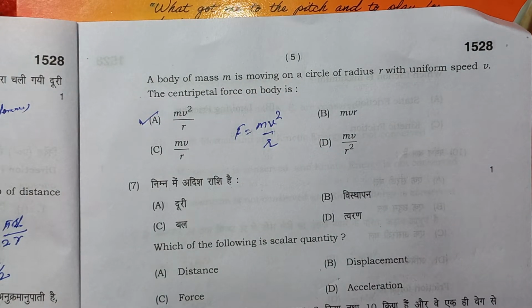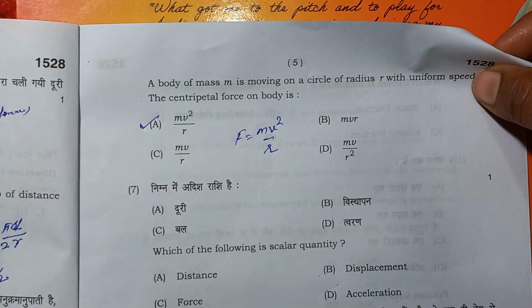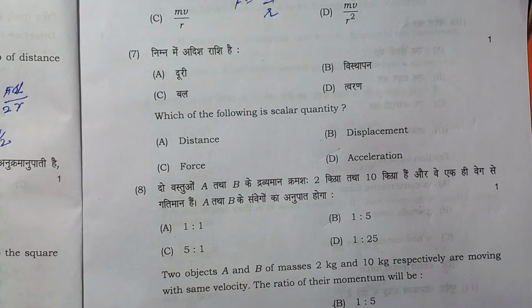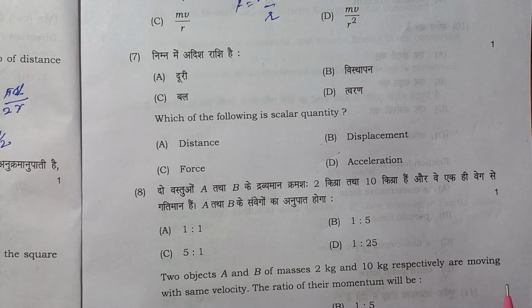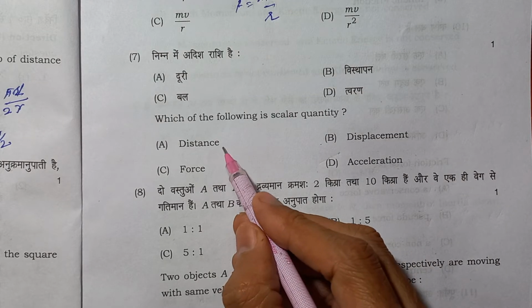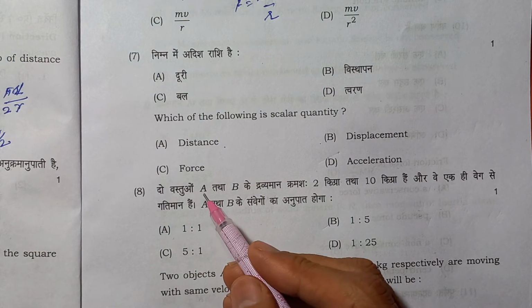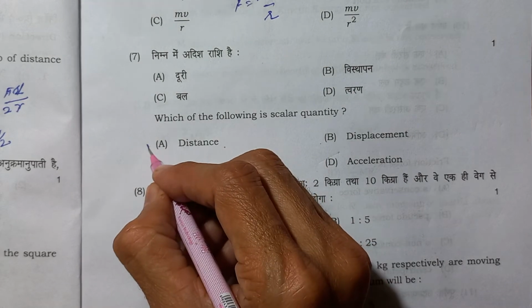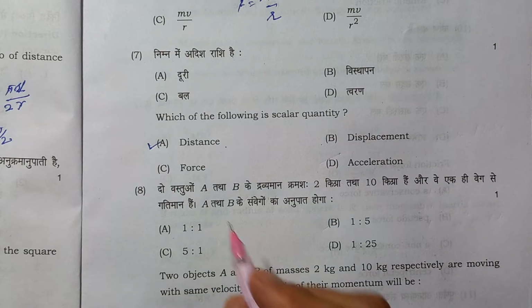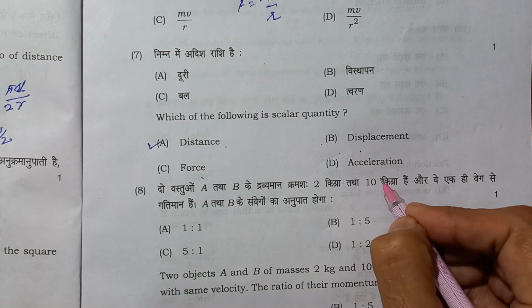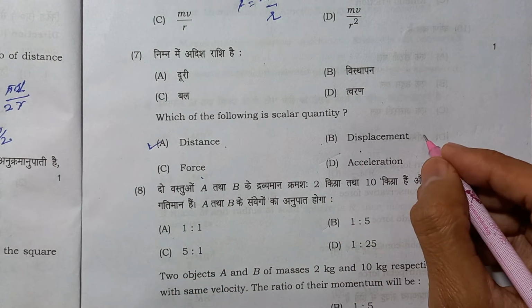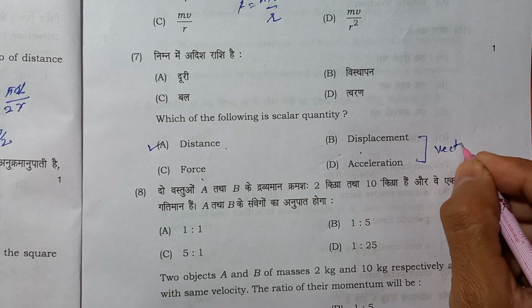Which of the following is a scalar quantity? You know that a scalar quantity is one where only magnitude matters, and a vector quantity is one where magnitude as well as direction matter. So what is distance? It is a scalar quantity. So our answer will be distance. Forces, displacement, accelerations are vector quantities. These are known as vectors.